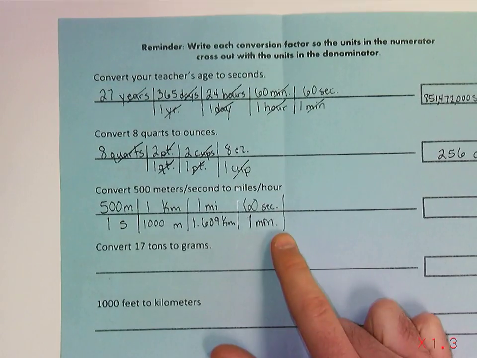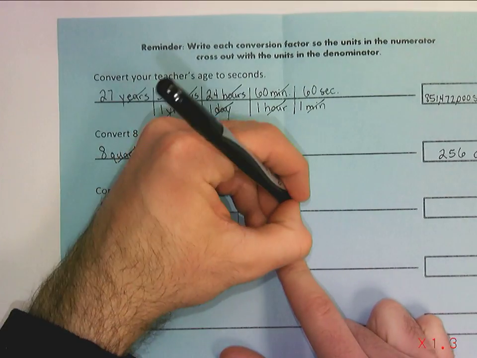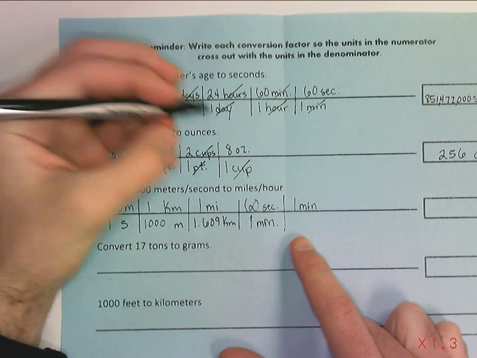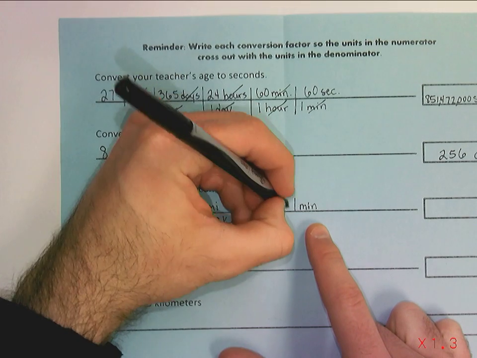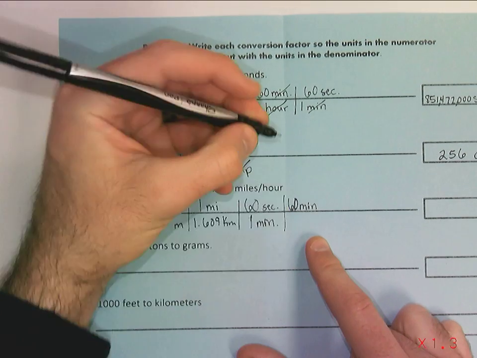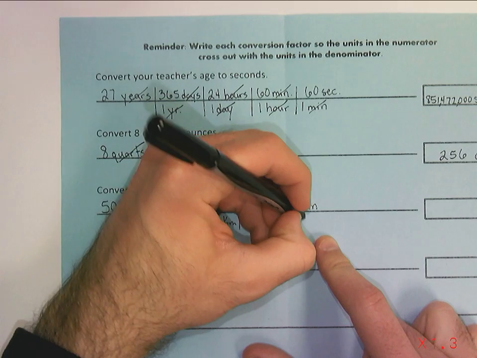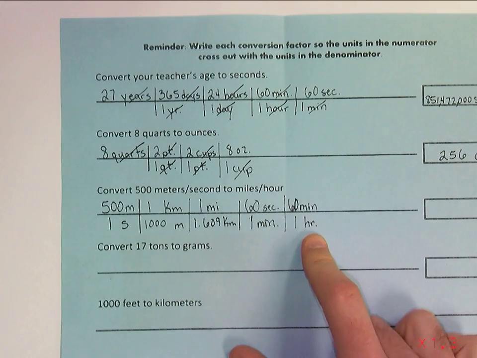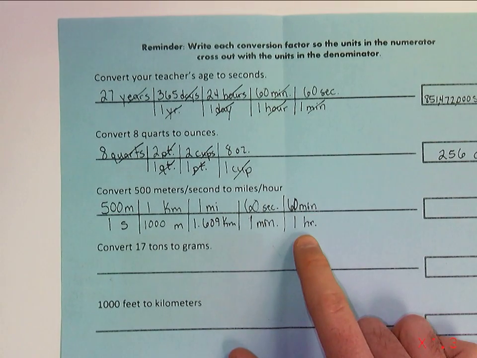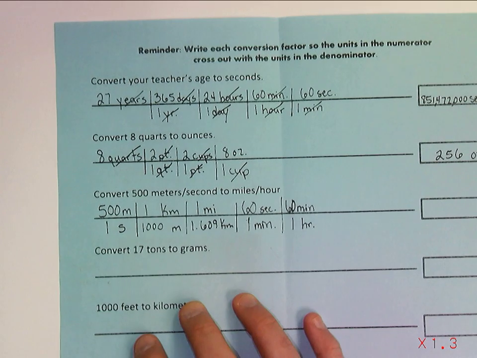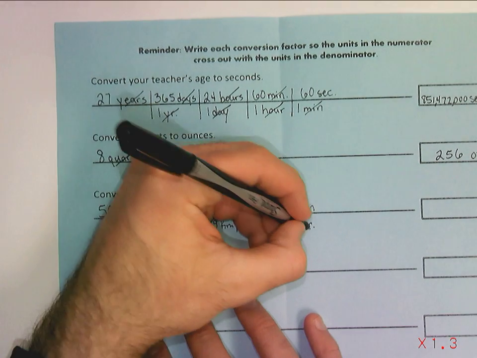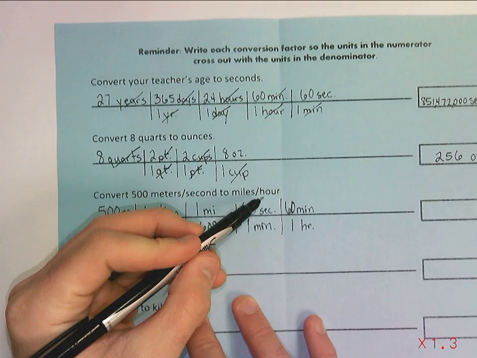And next I know that 60 minutes is equivalent to 1 hour. So I kind of messed up on that one. 60 minutes is 1 hour. So I see that I'm ending up with hours, and that wants to be in the denominator.